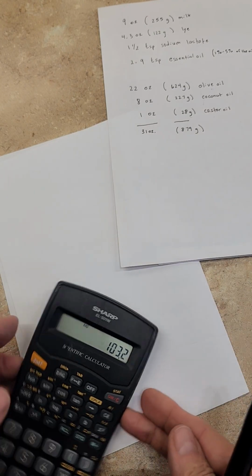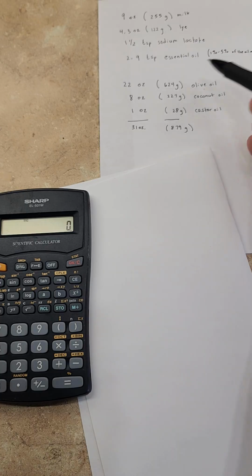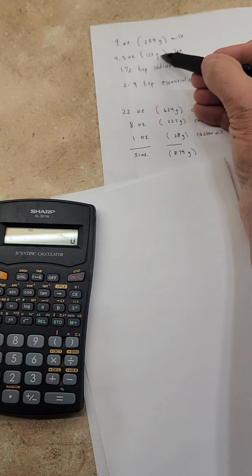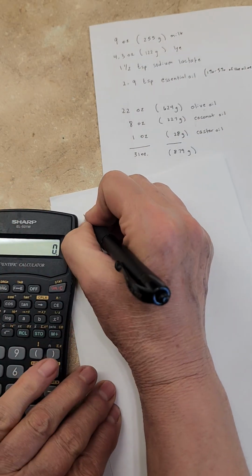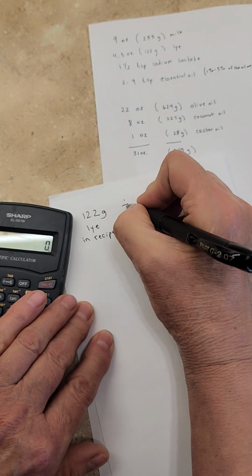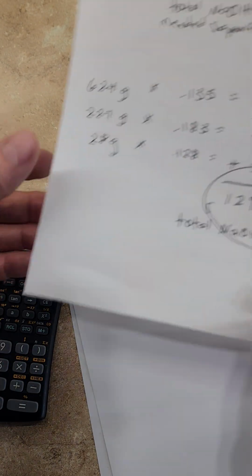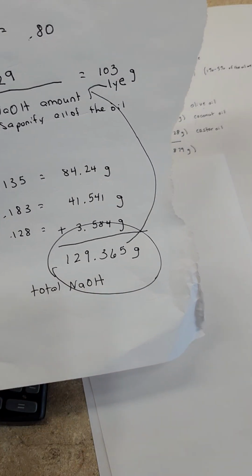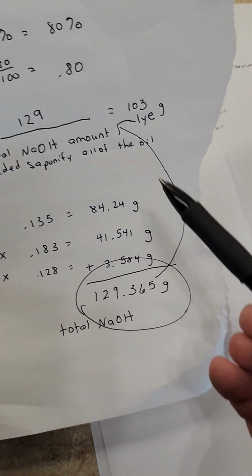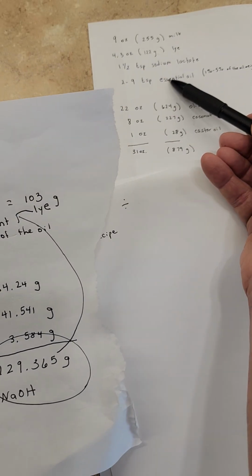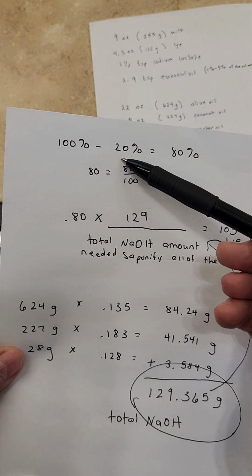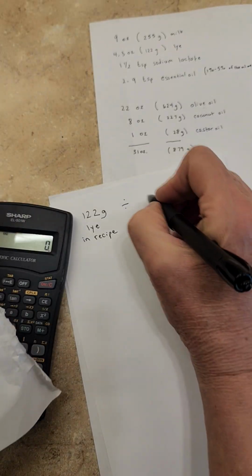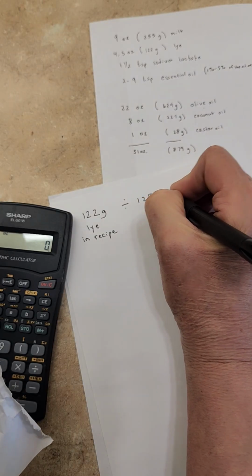That's really easy also. To find out what the superfat is for your recipe, you take the amount of lye that the recipe calls for and you divide it by the total NaOH number that we just found. This number is magic. It is the most important number for calculating how much superfat your recipe has and calculating your superfat to any percentage that you want. So let's plug this number in. 129.